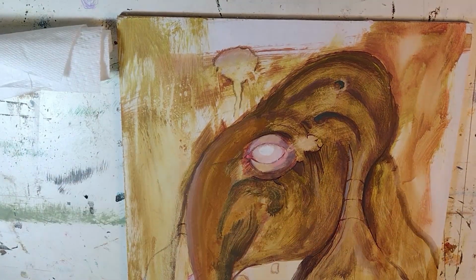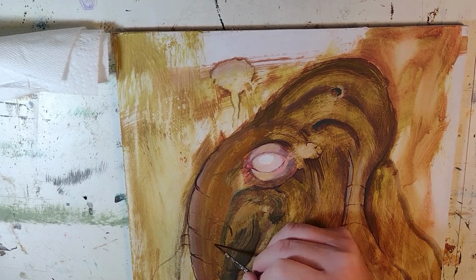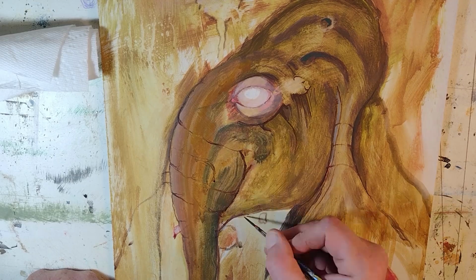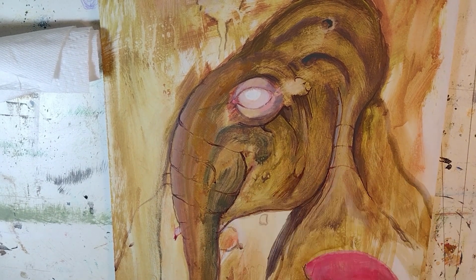I really enjoy making art this way. I like going into the studio at the beginning of a painting with no idea what I'm going to be making. I love how the painting itself surprises me.